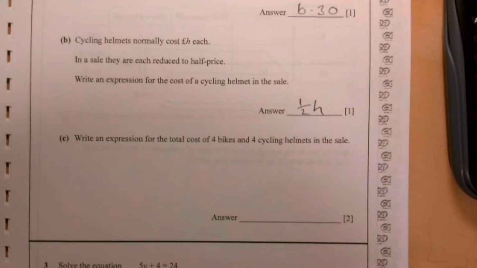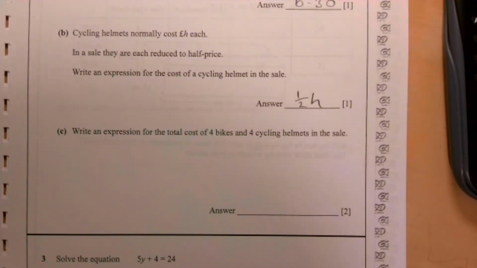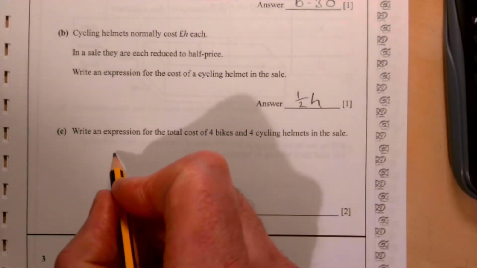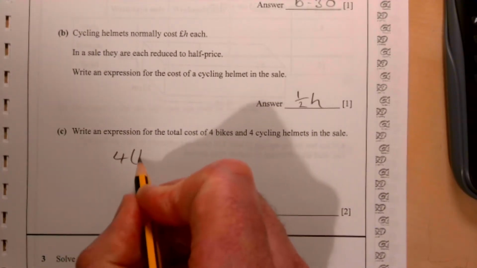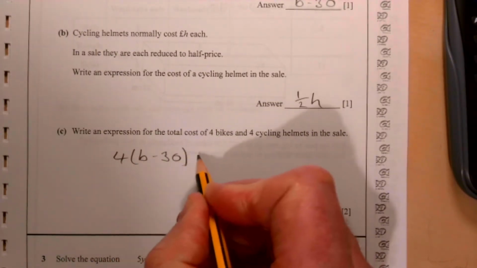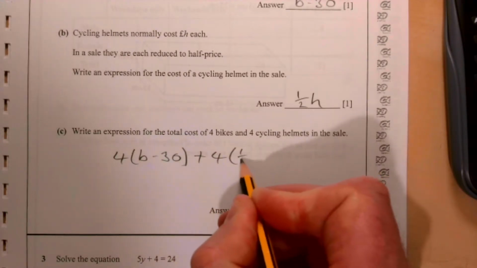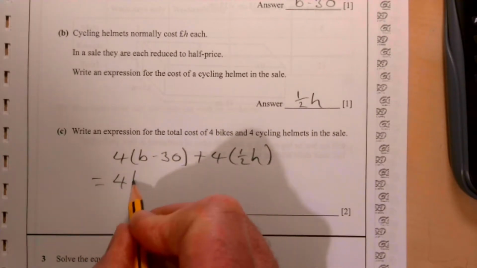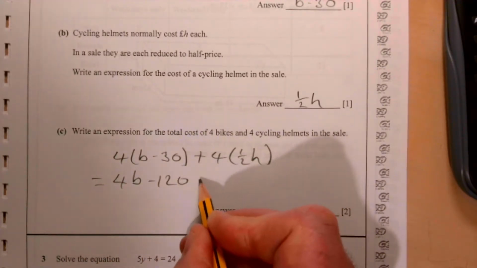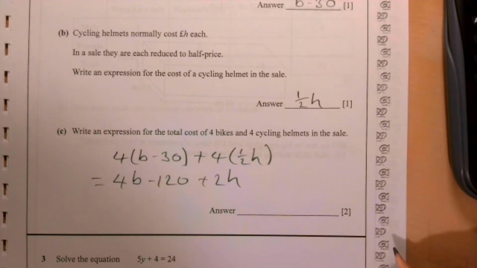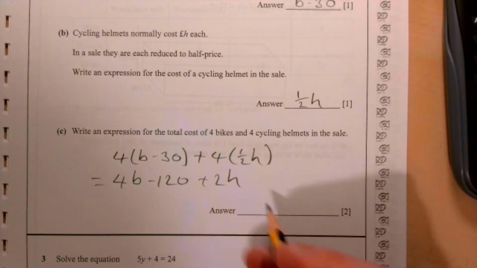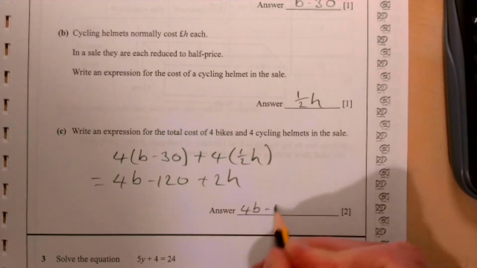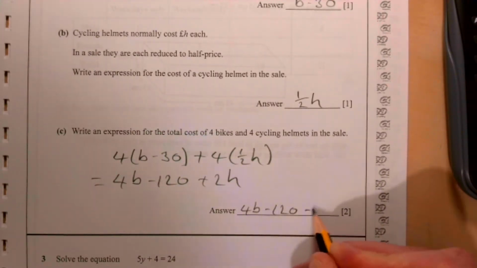Write an expression then for the total cost of 4 bikes and 4 cycling helmets in the sale. So that would be 4 times (B minus 30) plus 4 times a half H. Multiplying out then, we're going to have 4b minus 120 plus 2h, and that would give us our answer if we write that in there. So 4b minus 120 plus 2h.